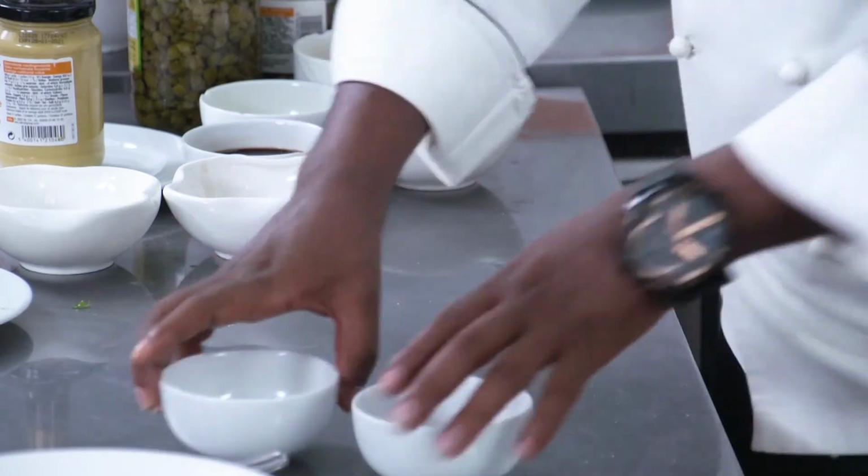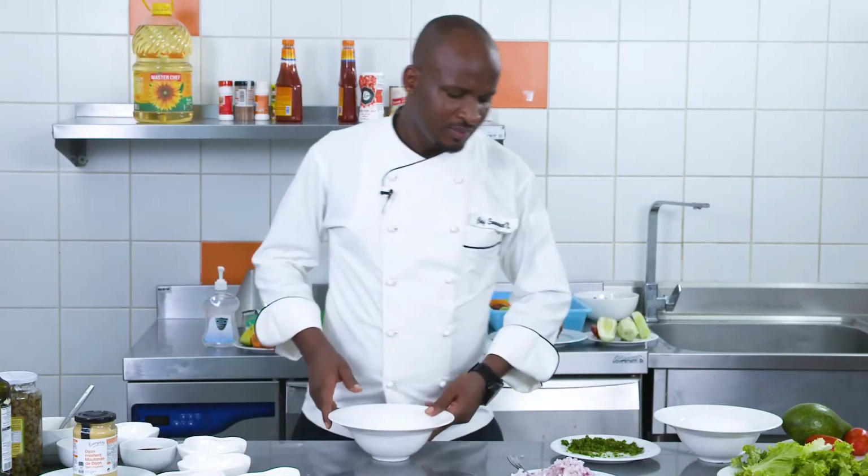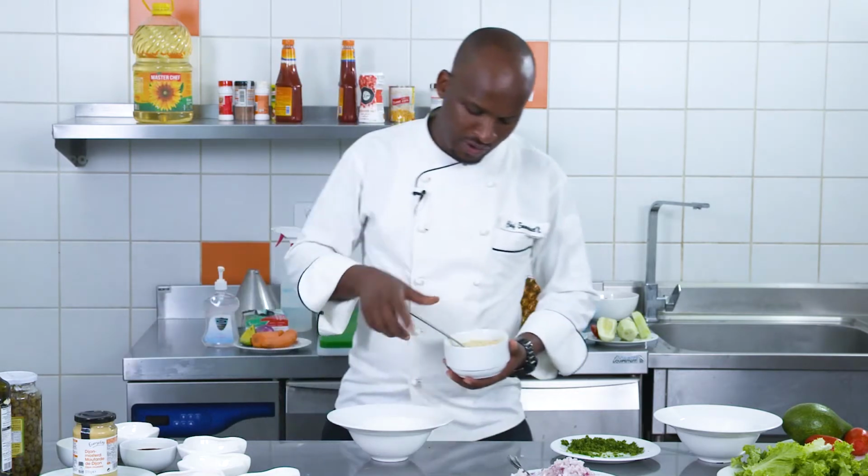Then I'm going to make a dressing called tartar sauce or tartar dressing. Tartar sauce is a dressing made from mayonnaise sauce. So we have our mayonnaise here.